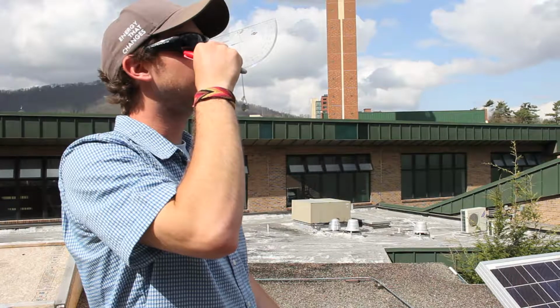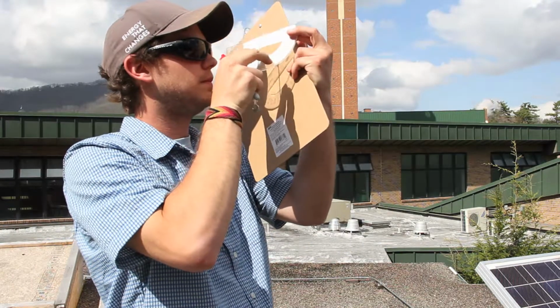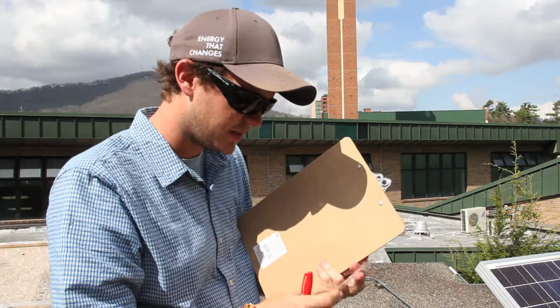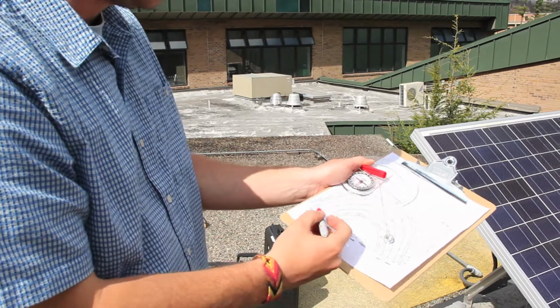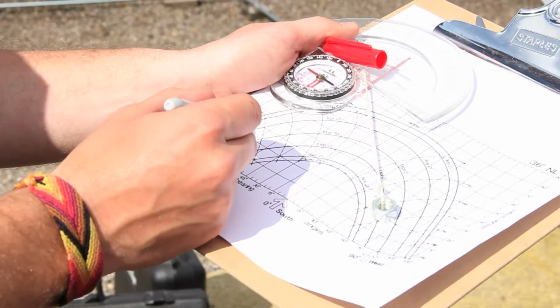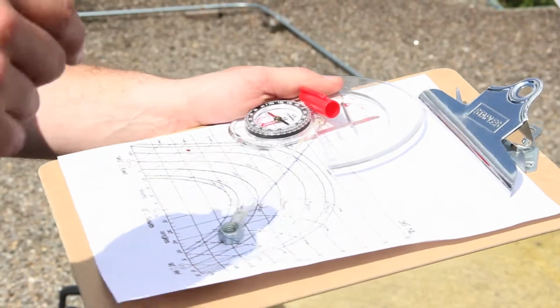Look at the height of our obstruction with our protractor, and then carry that angle down to our sun chart. On our sun chart, we'll go from 90 degrees azimuth up to 15 degrees of elevation and make our first mark.